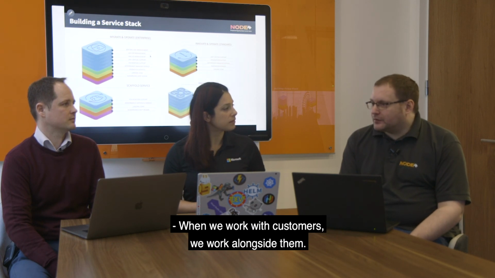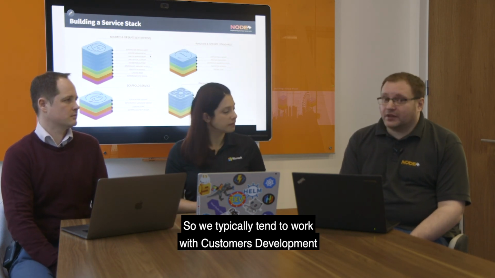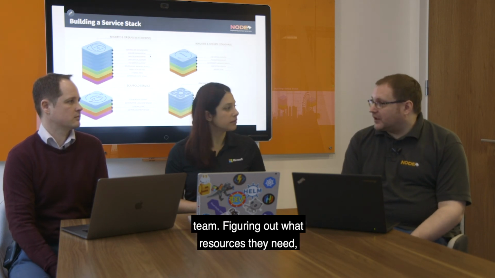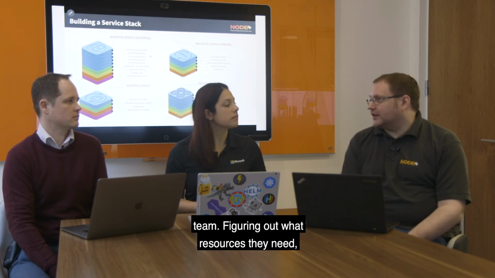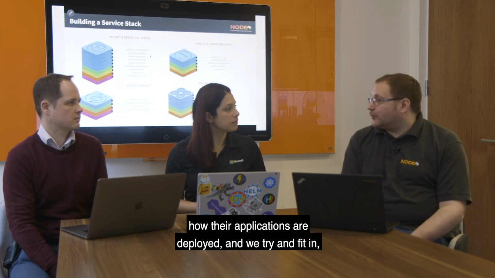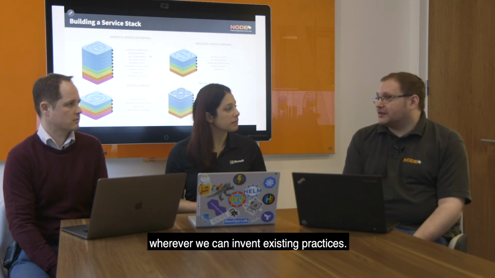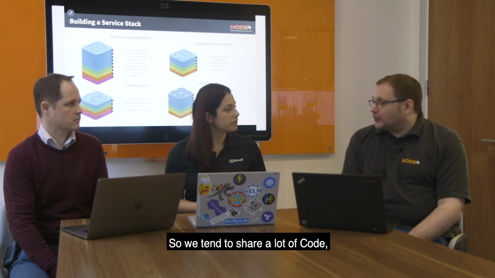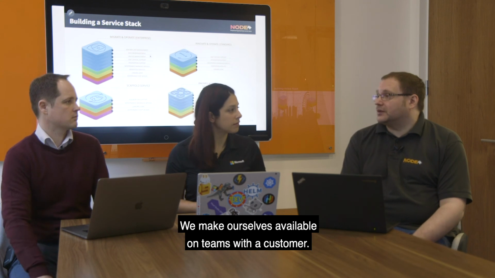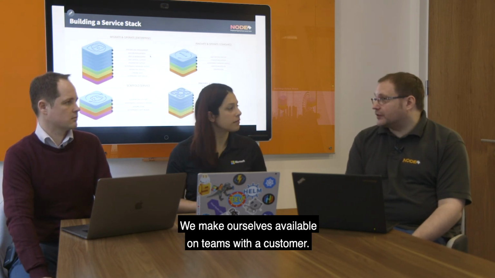When we work with customers, we work alongside them. So we typically tend to work with a customer's development team, figuring out what resources they need, how their applications are deployed, and we try and fit in wherever we can with their existing practices. So we tend to share a lot of code. We also tend to do a lot of screen sharing sessions. We make ourselves available on Teams with a customer.